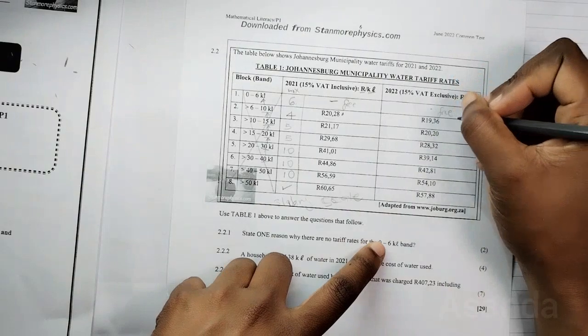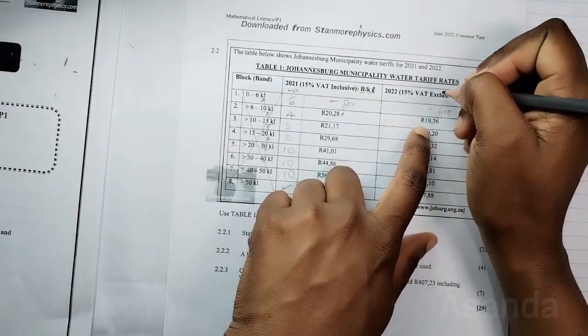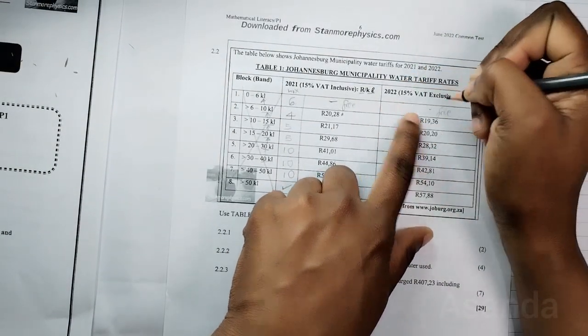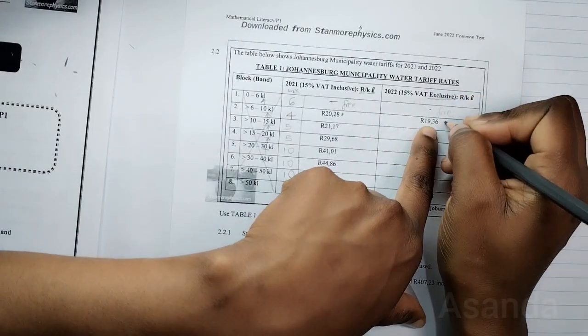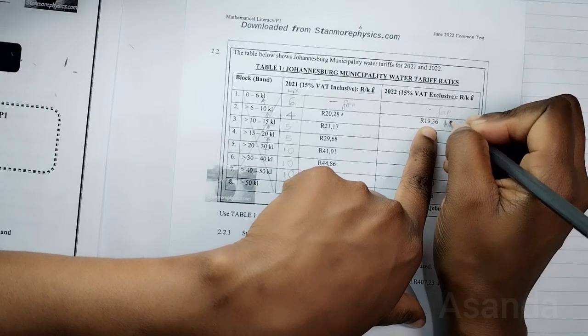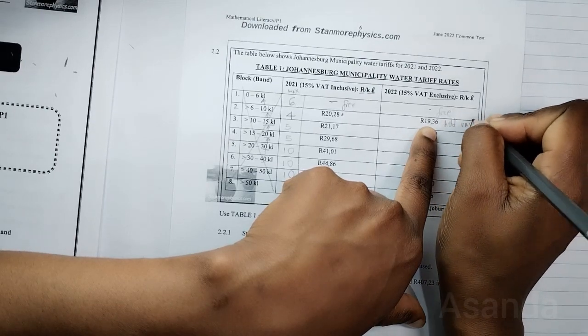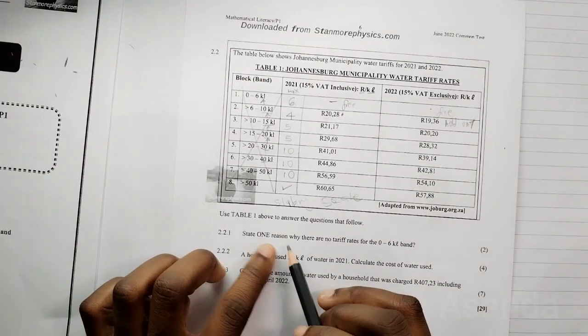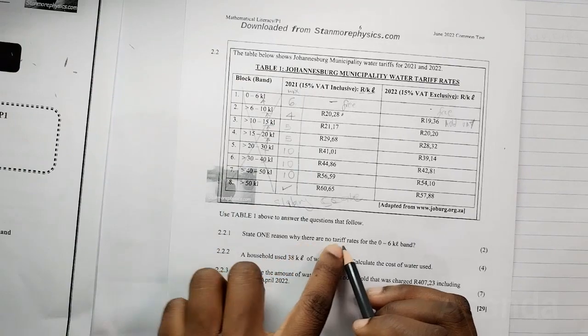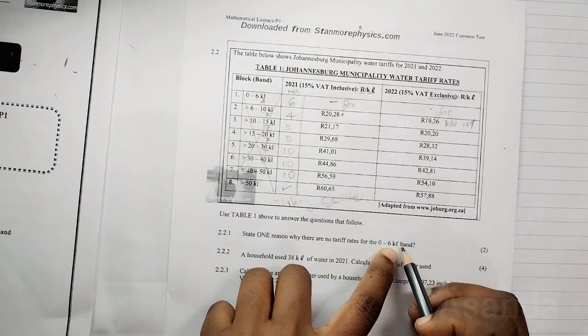Okay, so now we're going to get here, and it says here VAT exclusive 2022. So in 2022, they gave us a VAT exclusive price. So before the client pays, we have to add what? We have to add VAT over here.